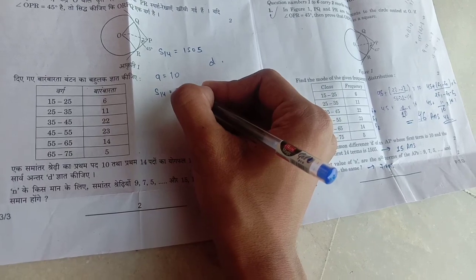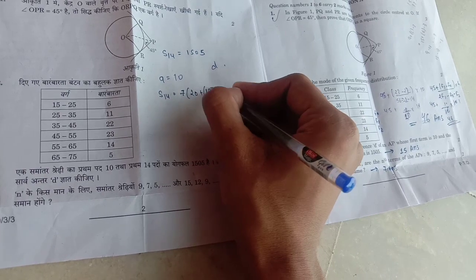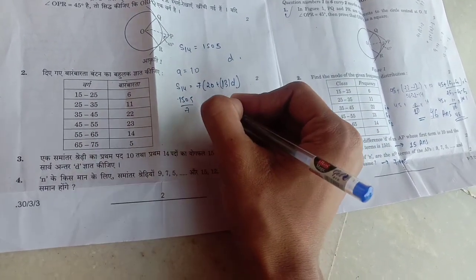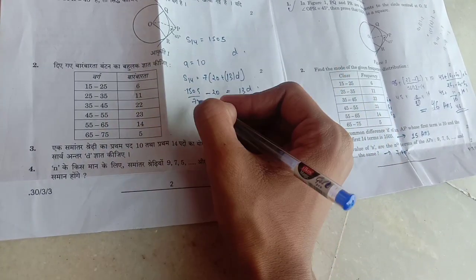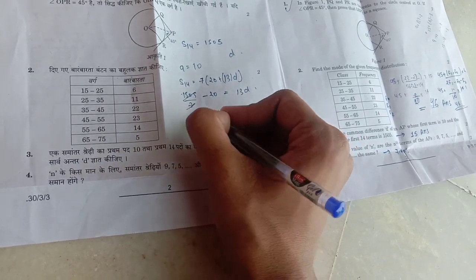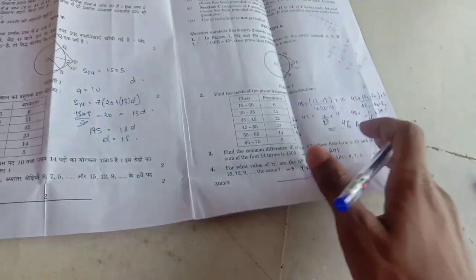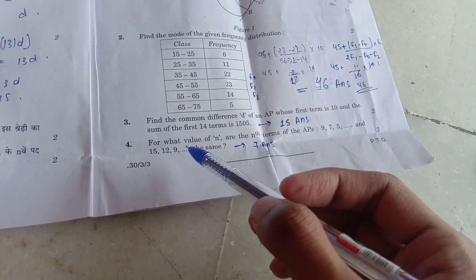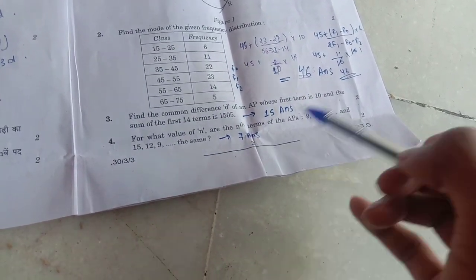S14 is equal to 7 into (20 plus 13d). So 1505 upon 7 minus 20 is equal to 13d. So it would be something like 195 is equal to 13d. So here the right answer is 15. And then our fourth question is, for what value of n are the nth terms of two APs the same? So the answer is 7.